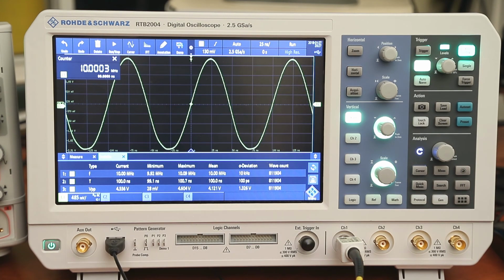Okay, now we're looking at the RTB2004 screen, and I've set it up at a similar time base. The RTB is at 25 nanoseconds per division. The Keysight was at 30, but that's necessary because of the number of cells across to get a similar display. I've also set it up with statistics mode, which you can see at the base of the screen, so it's got a frequency, period, and also voltage peak to peak, which is exactly the same that I set up on the Keysight in the same order. And you can just see that the waveform is so much larger. I've got the screen split between the statistics and the waveform, and obviously you can adjust that.